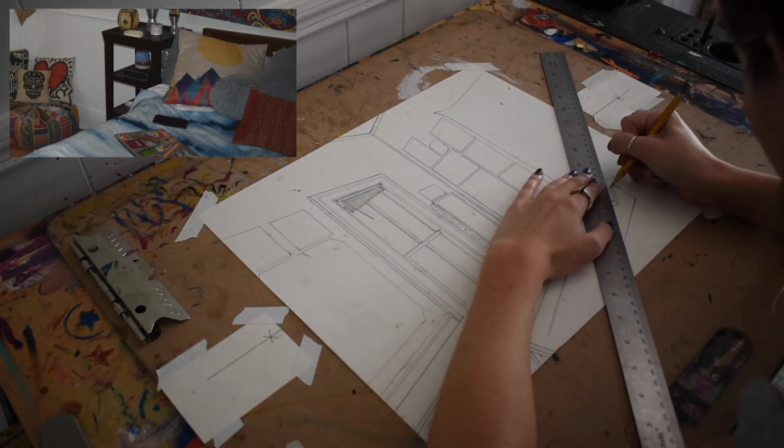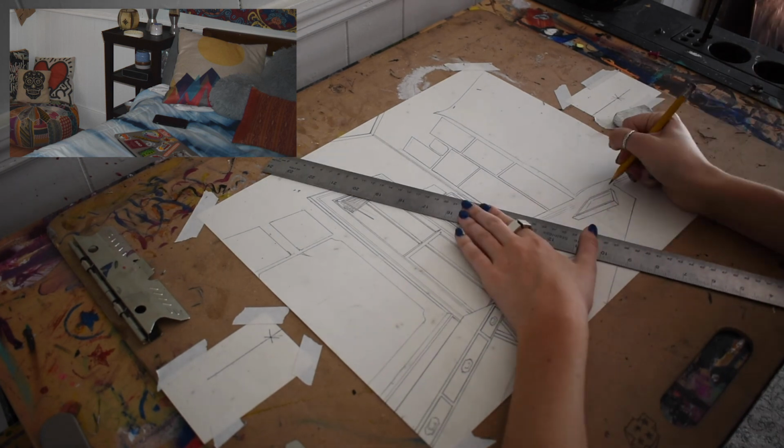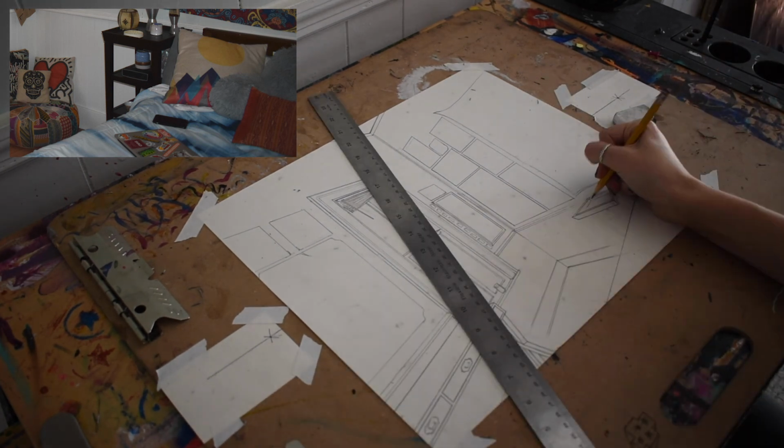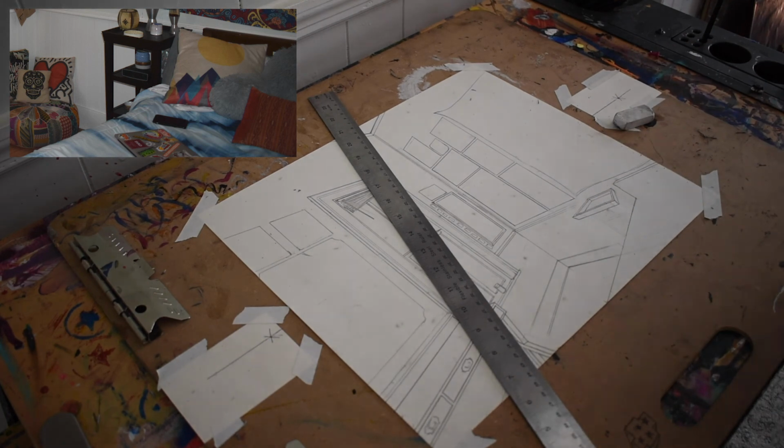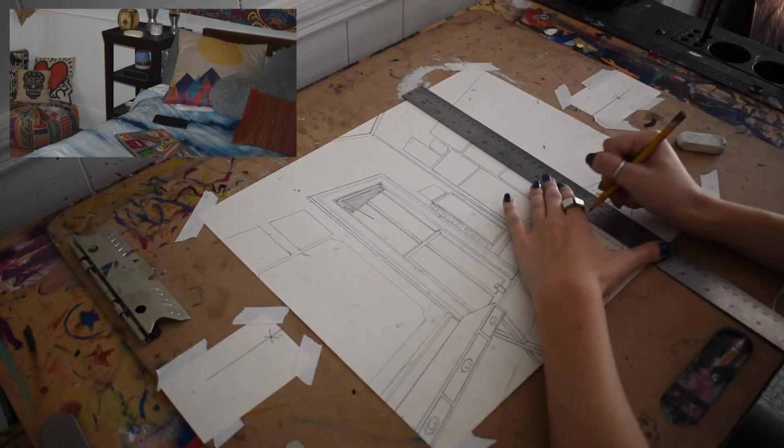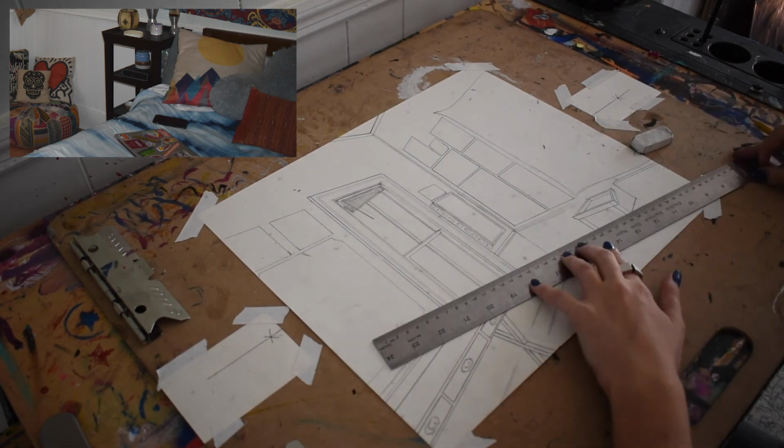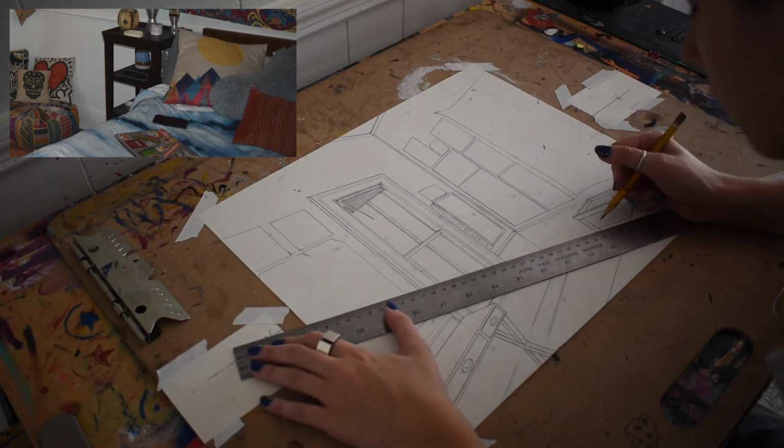And remember to add three-dimensional lines to help it all appear more real. So on the legs of this table, I'm going to draw three lines because I can see not just the front of the leg, but also a bit of the side of the leg of the table.